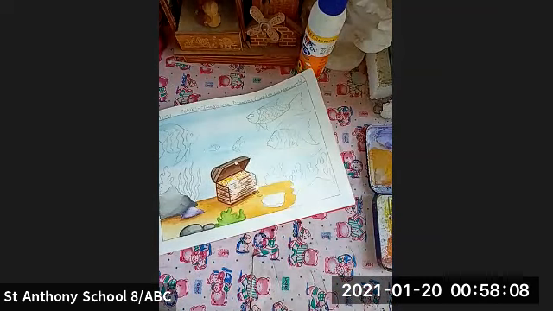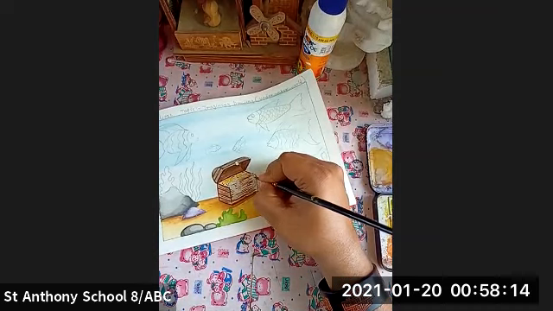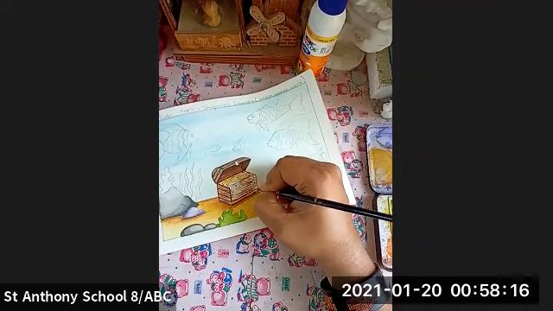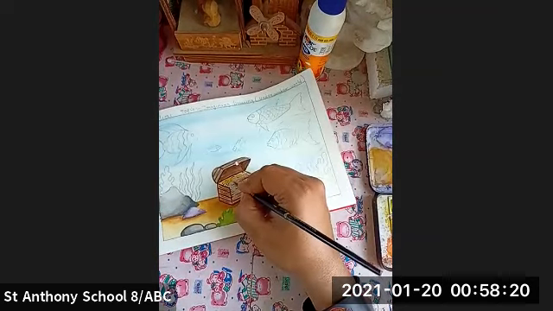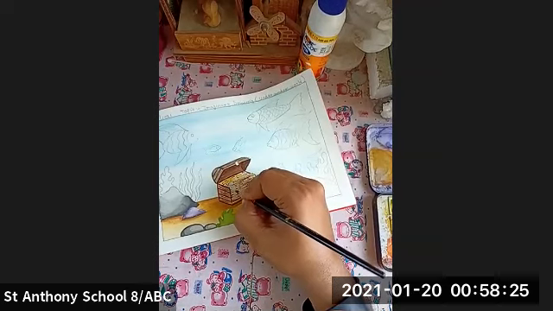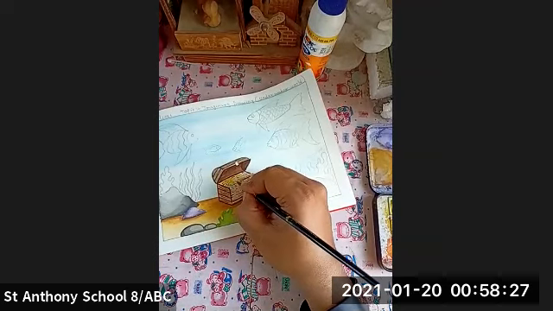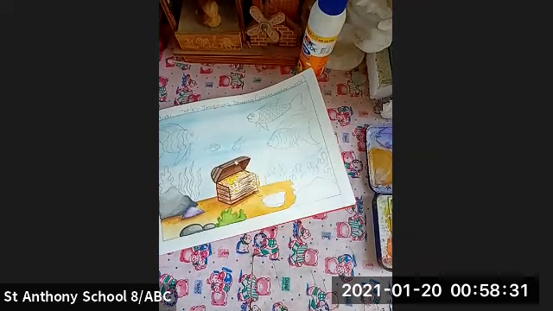Take a yellow color and you can just color these pearls over here. Yes, this is how I have done it.